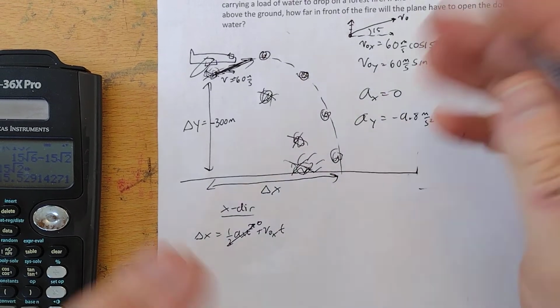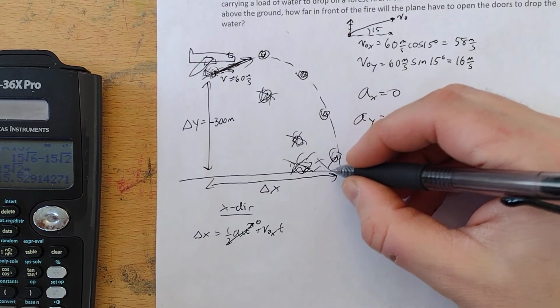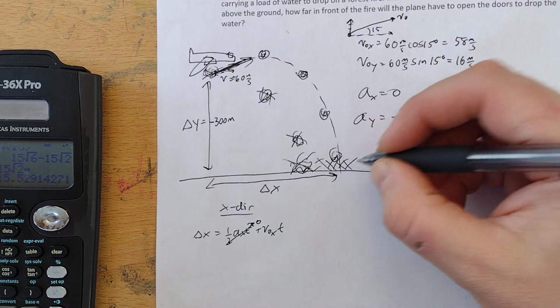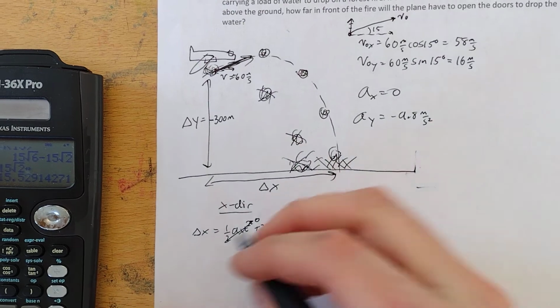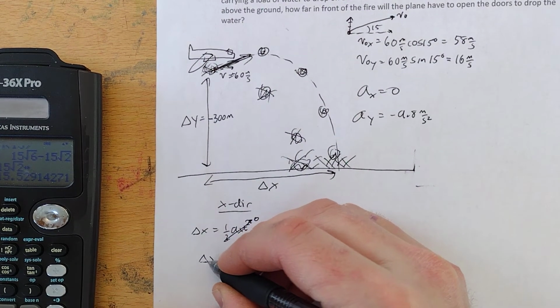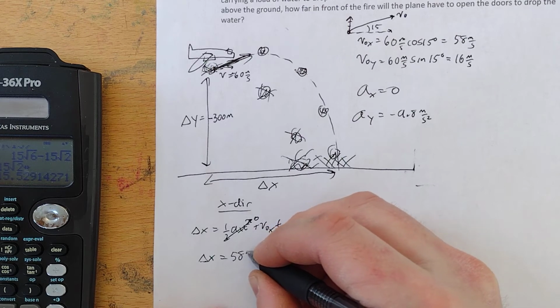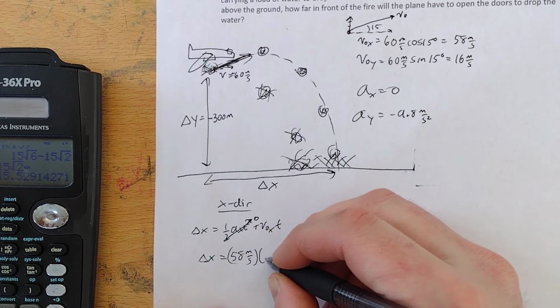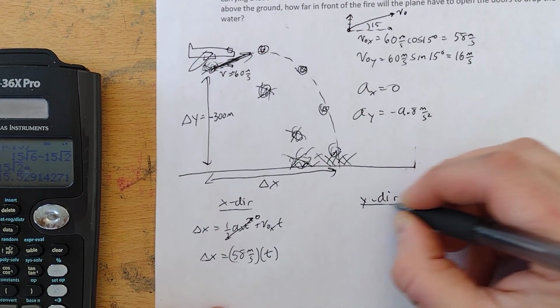So we want to make sure we release the water that far in front of our drop zone, right? Because that's how far forward it's going to move. So delta x is the unknown quantity. v naught x is 58 meters per second. t, we don't know yet. So let's go over to the y direction.